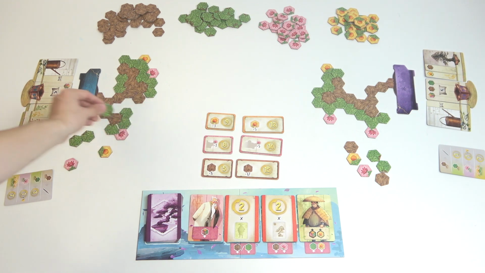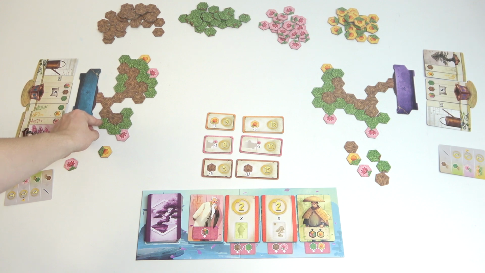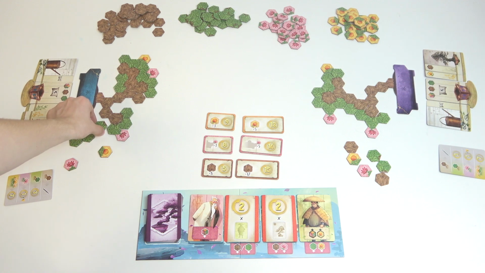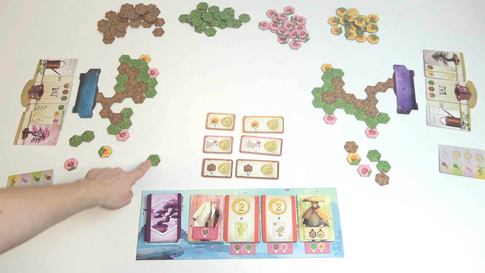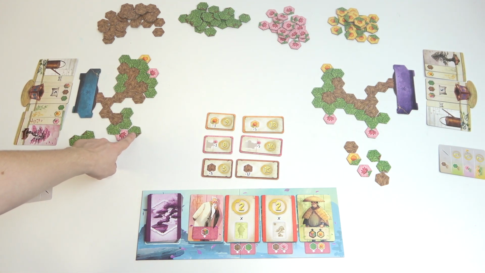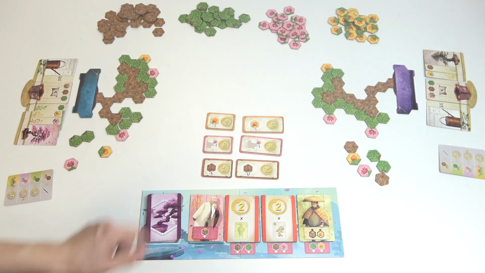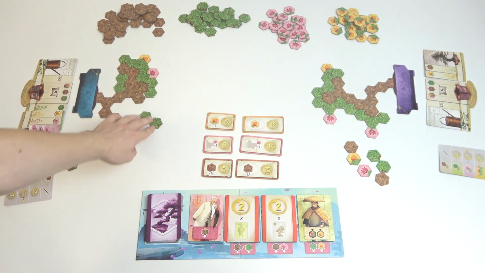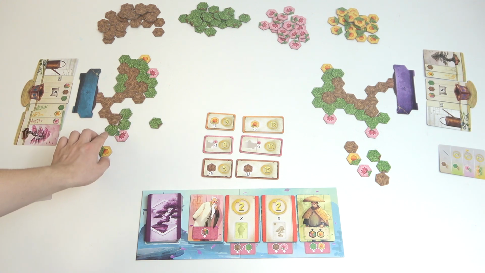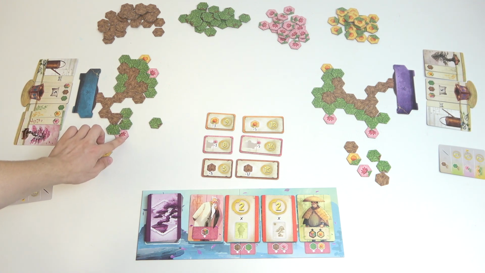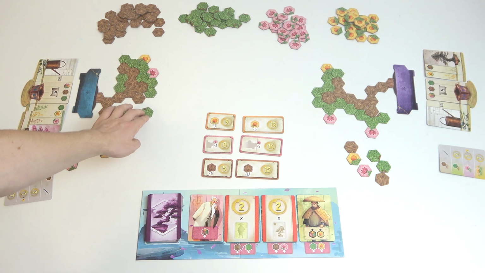It can also be placed like that, so one side with the wood touches the wood and another side as well, but I cannot place it adjacent to just a leaf, so I can't place it like that. It can be only placed adjacent to at least one side wood. So that's gonna be, for example, like that.